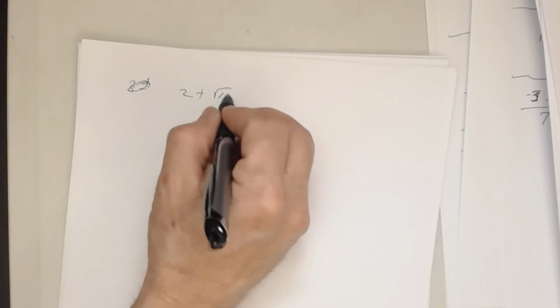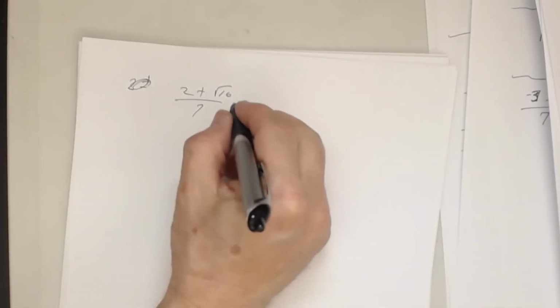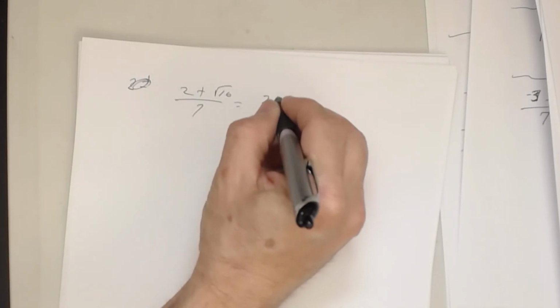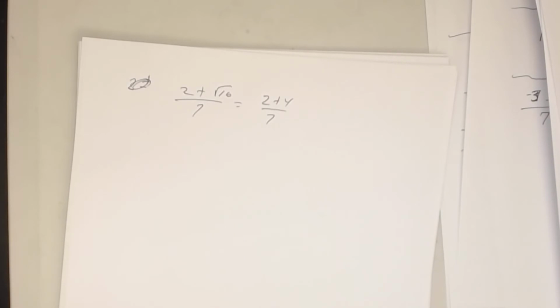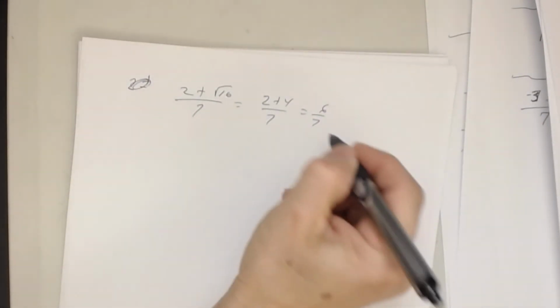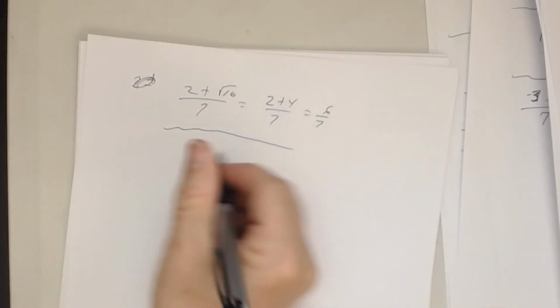Now, watch this one. It's going to review something. So a while ago, we had 2 plus or minus, well, let me just do this. 2 plus the square root of 16 over 7. And the square root of 16 is what? 4. So it's 2 plus 4 over 7. And I can combine 2 and 4, right? What's 2 and 4? 6. So that's 6 divided by 7.